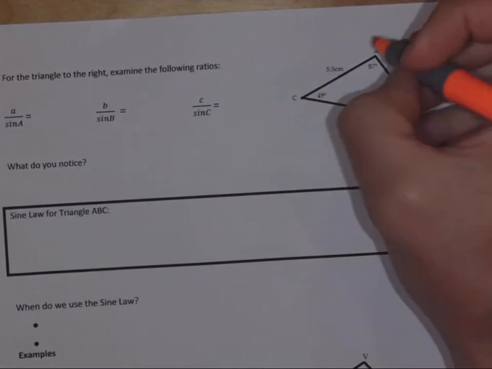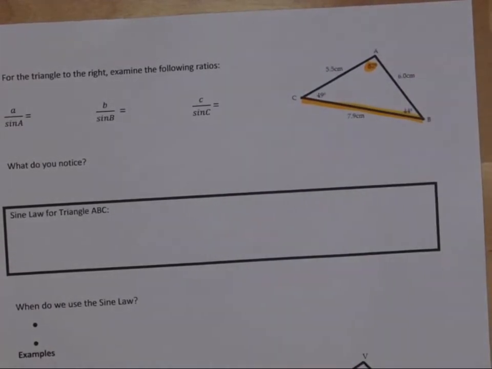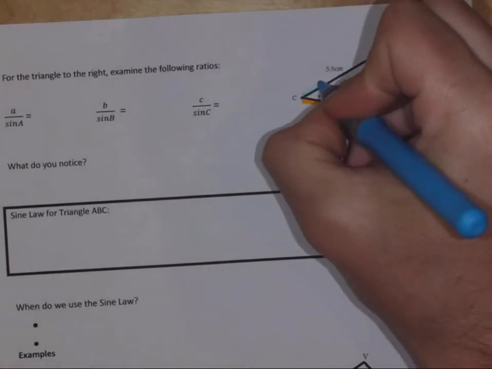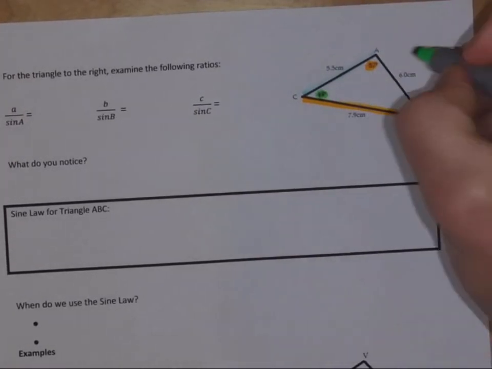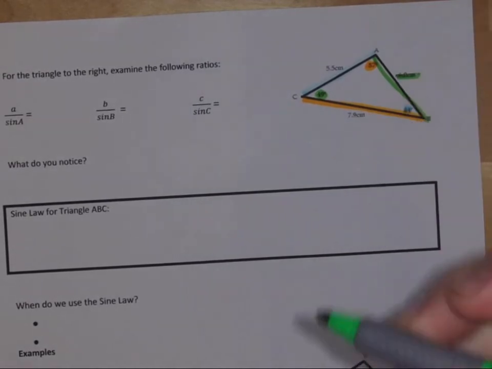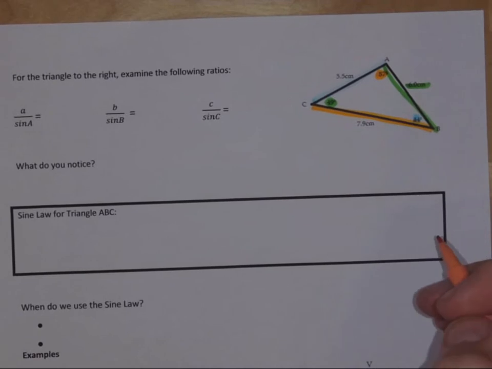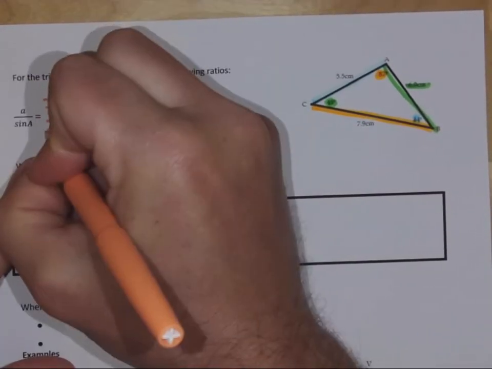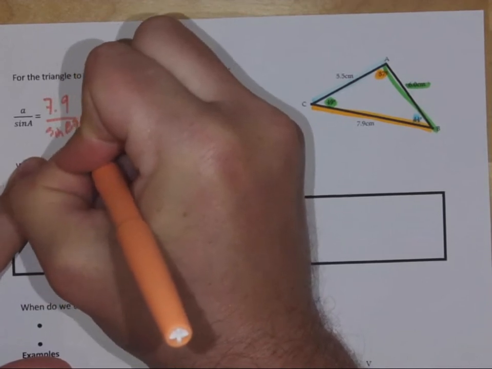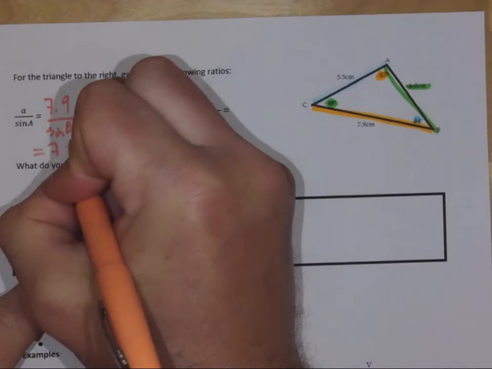Again, if I look at vertex A with side A, vertex B with side B, and vertex C with side C, and I do the math, if I take the length of side A divided by sine 87 degrees, I typed on my calculator, I got 7.91.